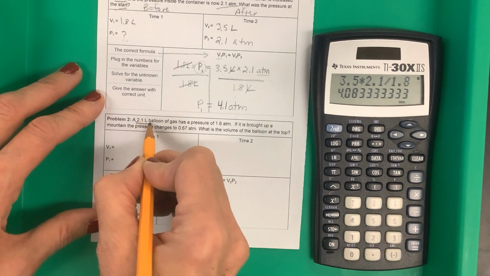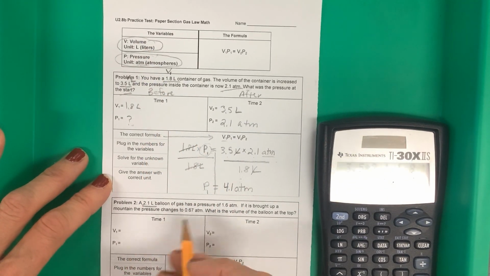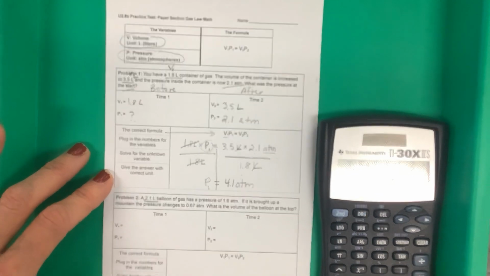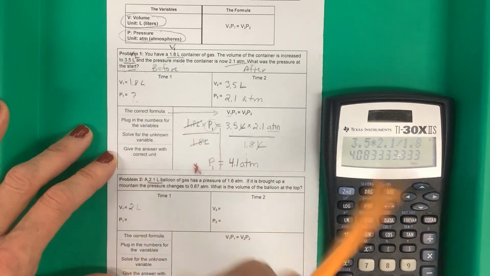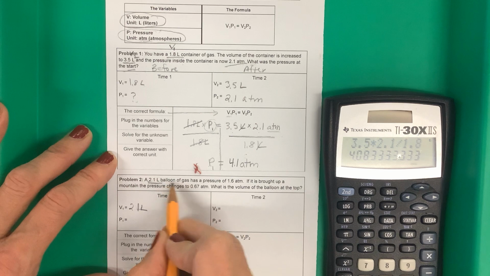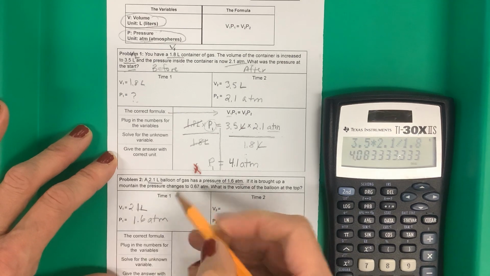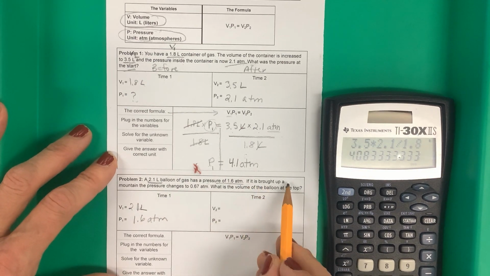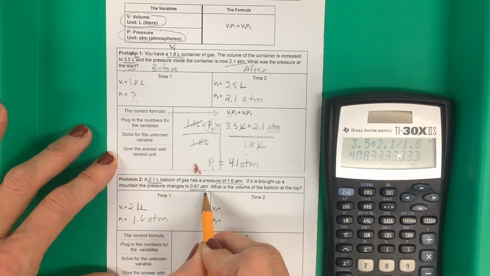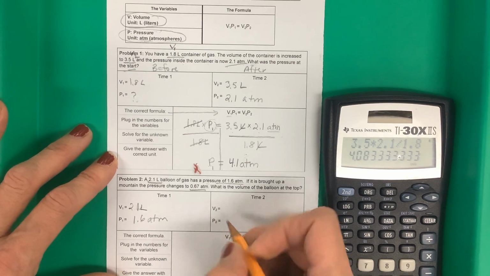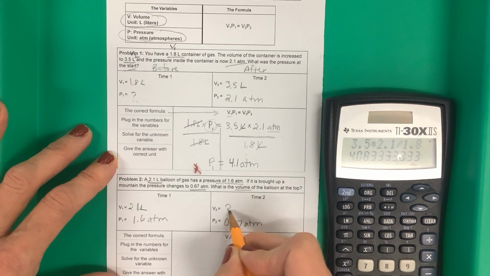So I have a liter, that's volume. I'm going to put 2.1 liters for my first volume. And that says that balloon has a pressure of 1.6 atmospheres. So those are both at time 1. Now there's a change that occurs. It's brought up a mountain. The pressure changes to 0.67 atmospheres. So that's not the volume, that's the pressure. What is the volume? So that's what we don't know.